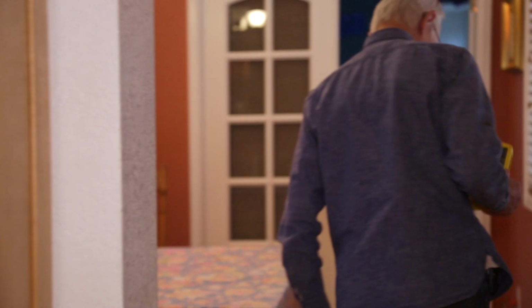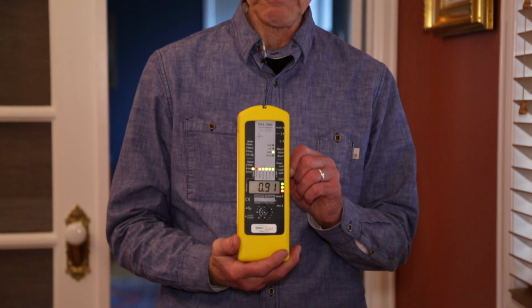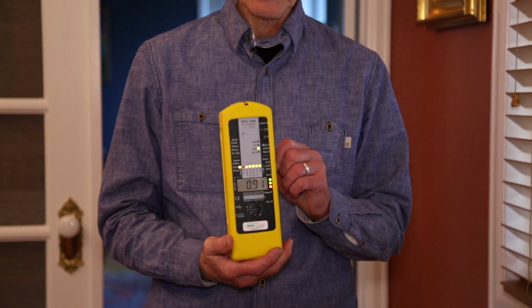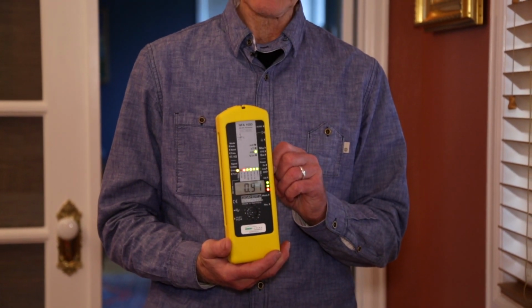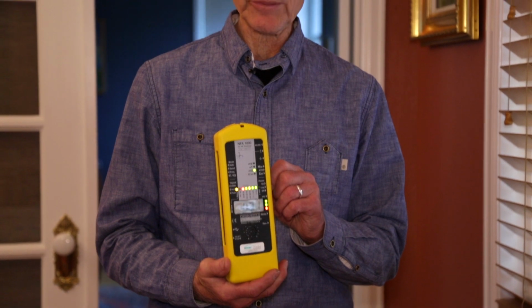So let us take a look over at that area. So we've arrived in the dining room, and we're looking at a field level of 1.8 milligauss here in the dining room. So not as bad. It's nearly at the level we would consider to be acceptable, but still being affected by this, because when the load is gone, then this is gone.